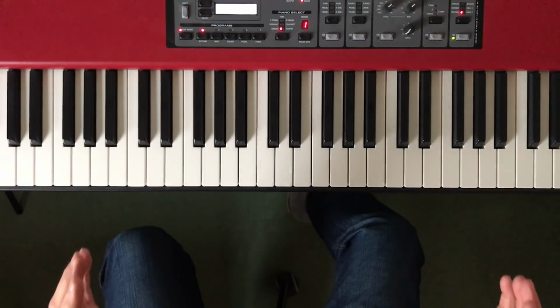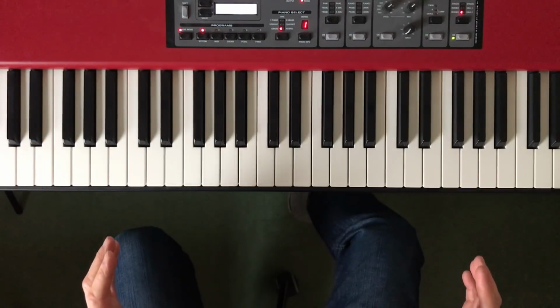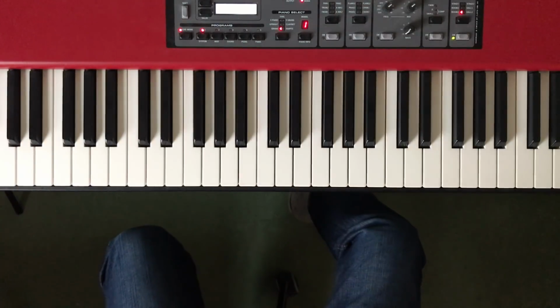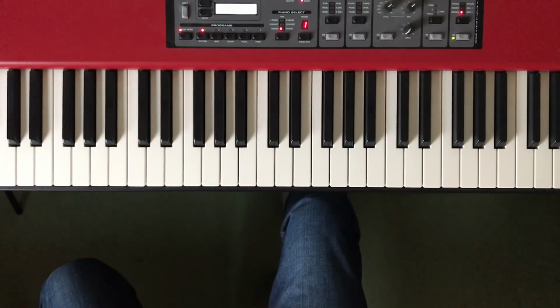Okay, so there we go. I hope that has answered some of your questions about chord notation and cleared up some of the more common problems that you will come across.